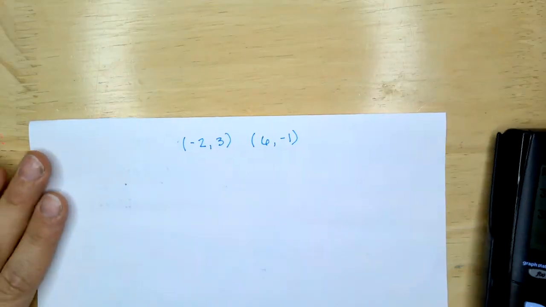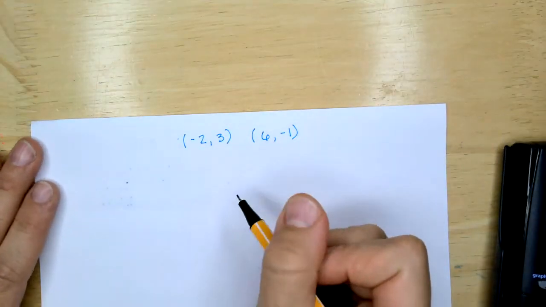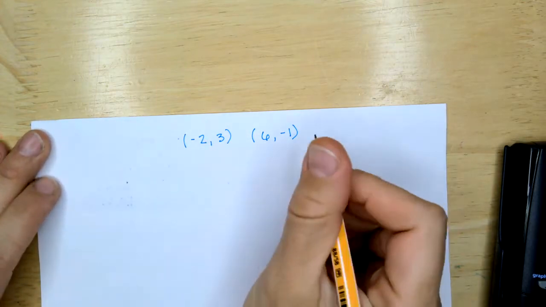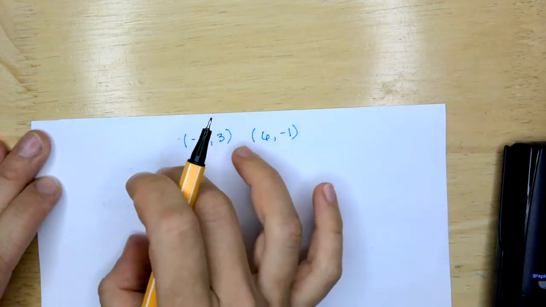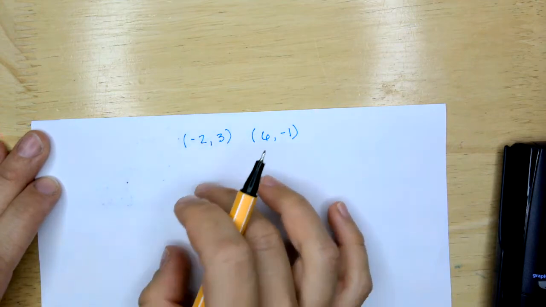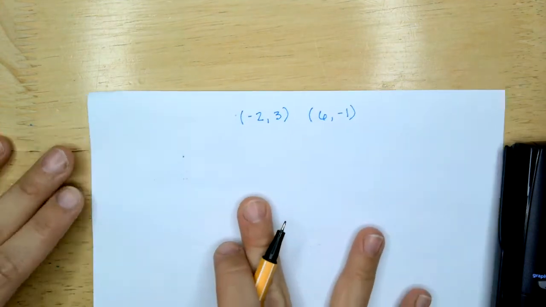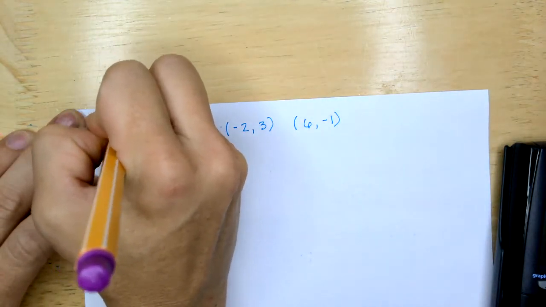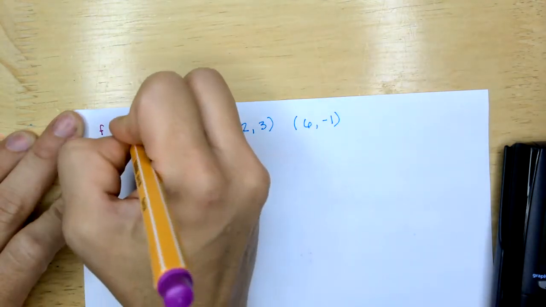All right, for this problem, what they're asking is to take these 2 points, find an equation, and put that equation into function notation. So those are 2 things. First, we're going to find the slope, and then we're going to use the slope and one of the points to find the equation of the line. After that, to put it into function notation just means we're going to do f of x instead of y.